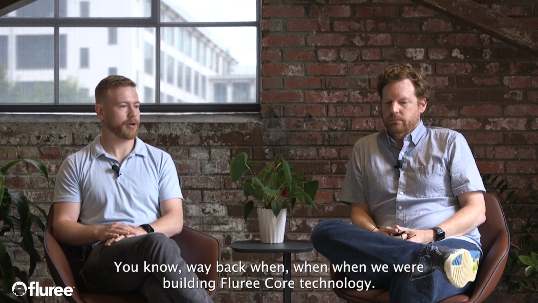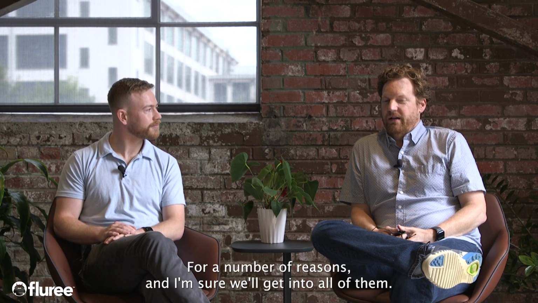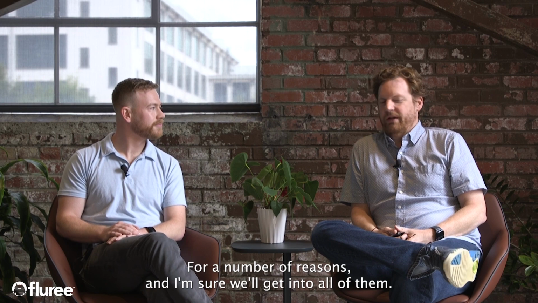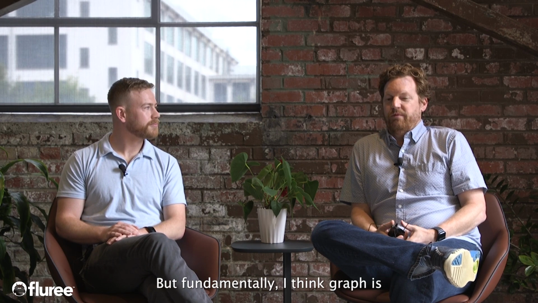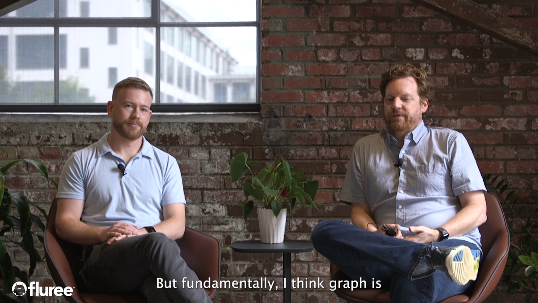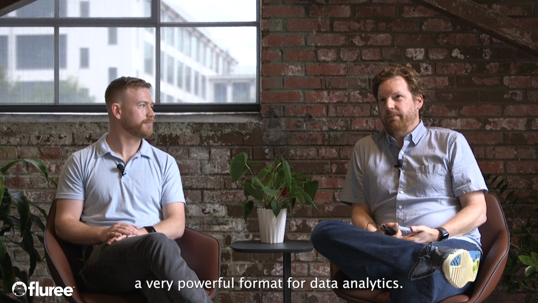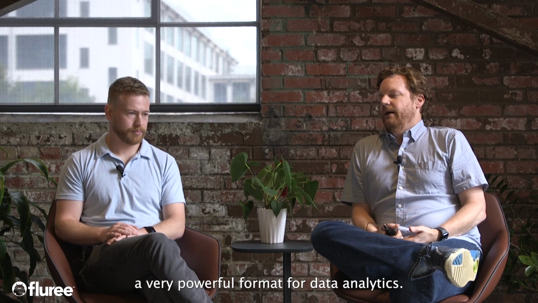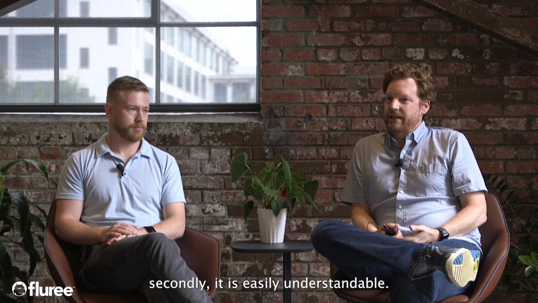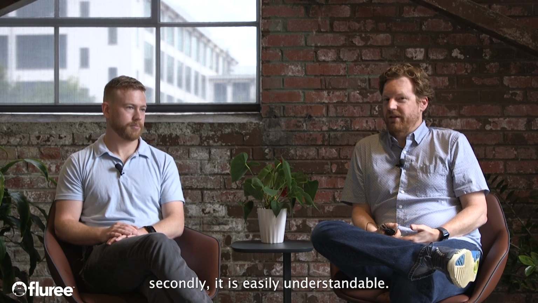core technology? Yeah, there's a number of reasons, and I'm sure we'll get into all of them, but fundamentally I think graph is a very powerful format for data analytics. Secondly, it is easily understandable.